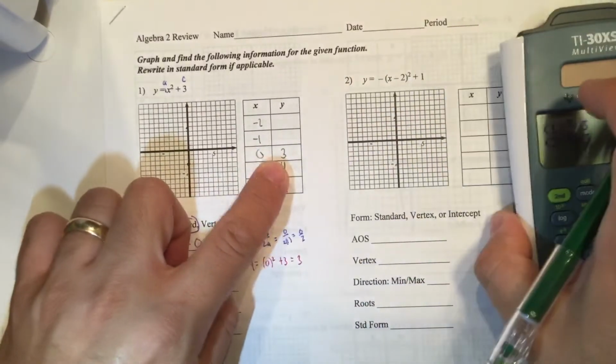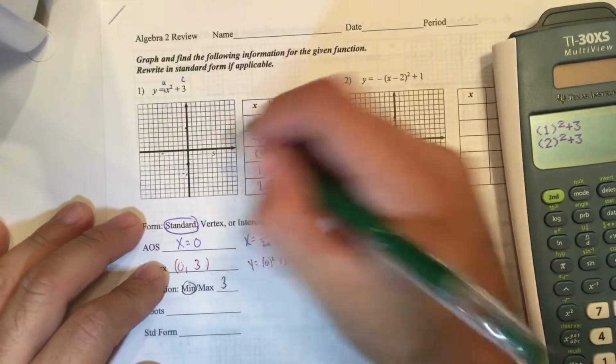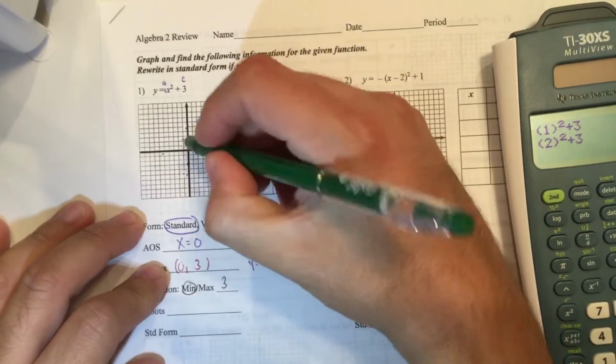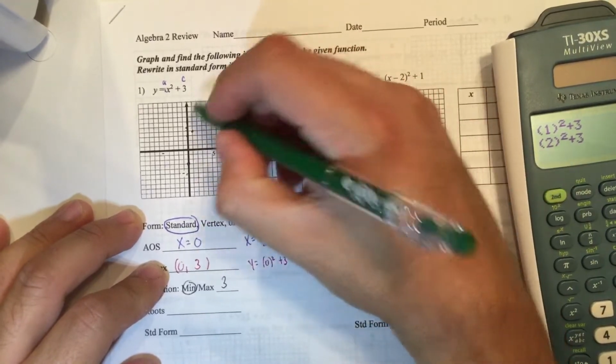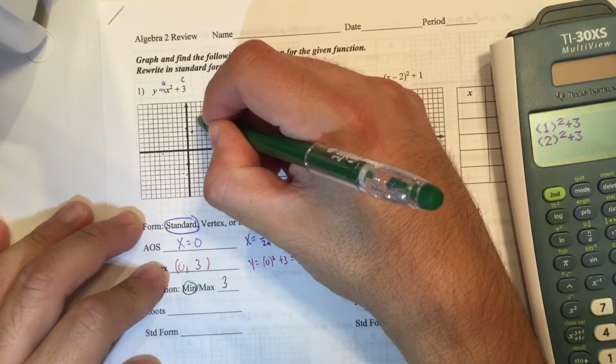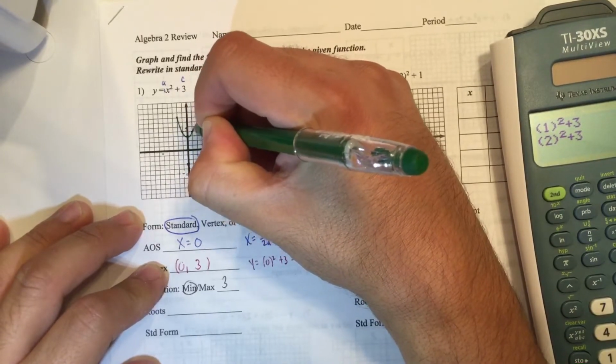And then since this is the vertex, we can reflect them over. So this would be 4, and this would be 7. So now I make my point. Oh, sorry, (0, 3) is up here. So (1, 4), and (2, 7). And we'll reflect that, and we'll make our graph.